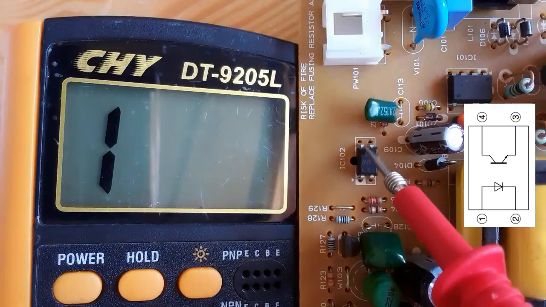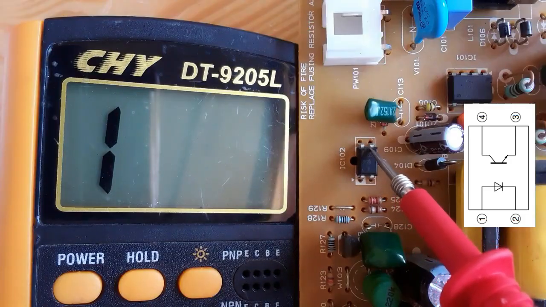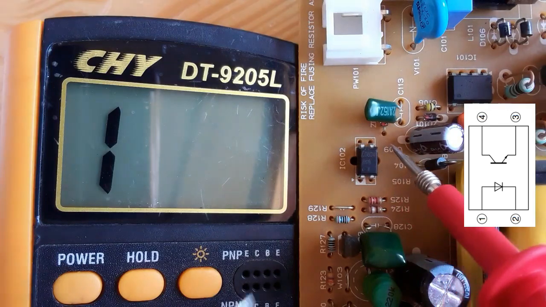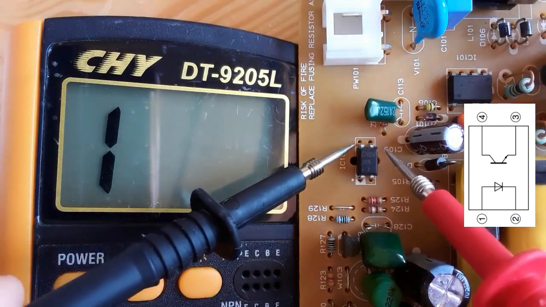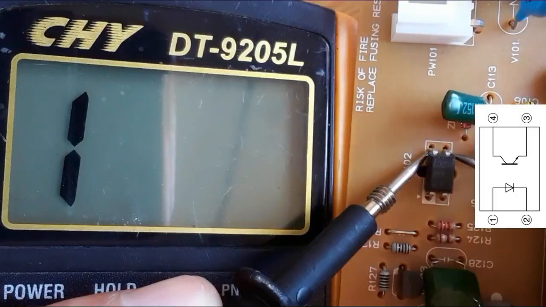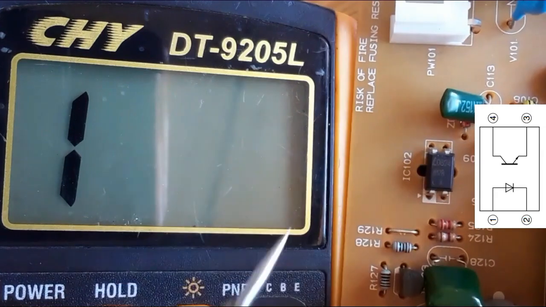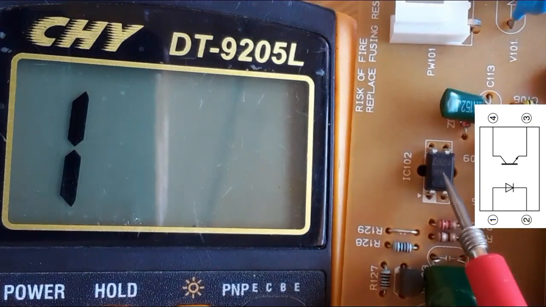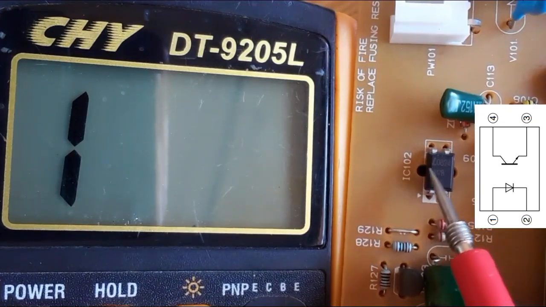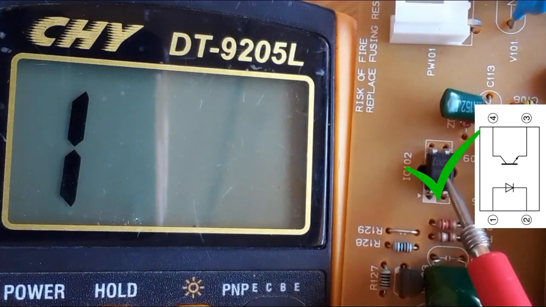Now let's check the phototransistor. Of course, pin number 3 and pin number 4 are connected to the phototransistor. We should not get anything on the multimeter. As you can see, nothing, means the phototransistor is not shorted, it is a good transistor. Means the whole optocoupler is a good optocoupler.